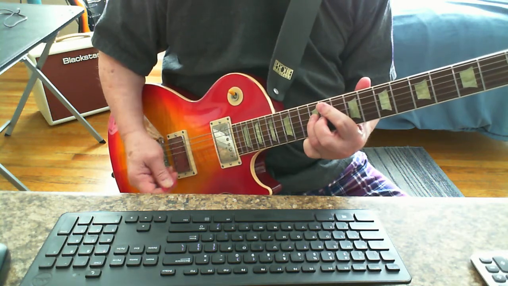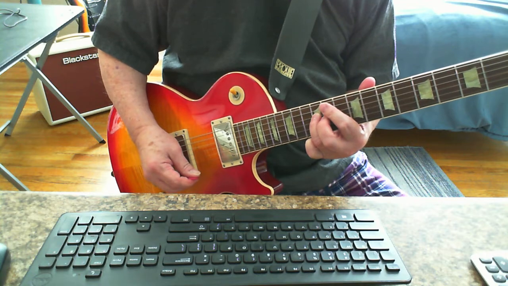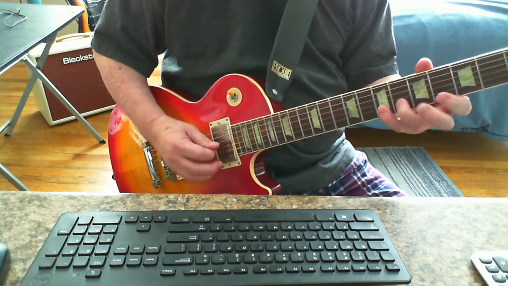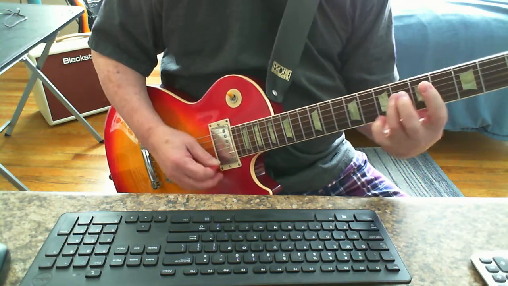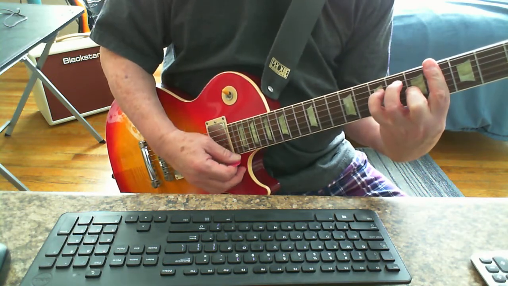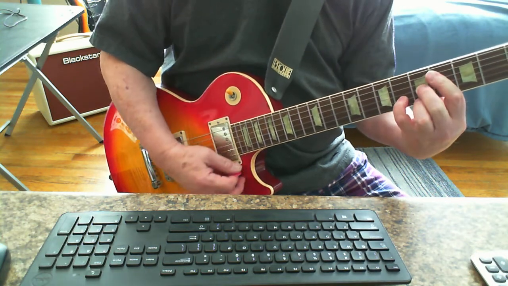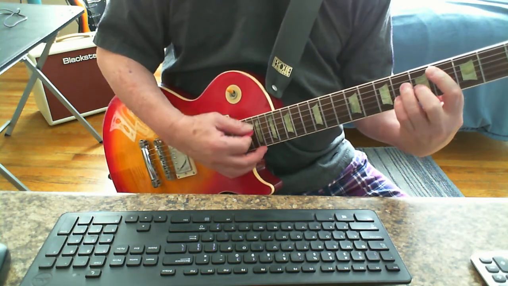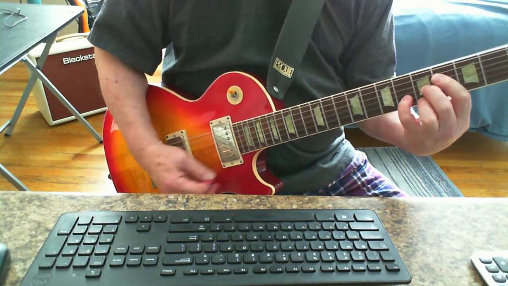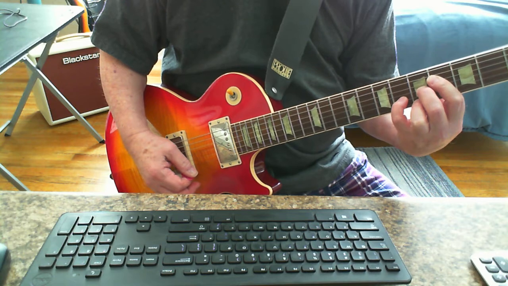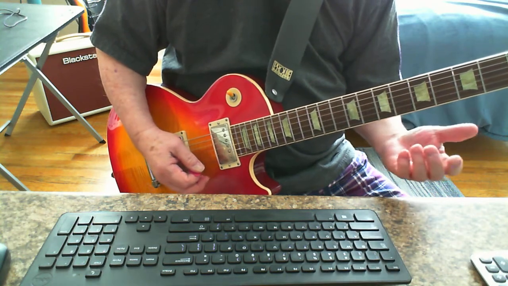You see I'm using the exact same fingering every 3 frets because it's the same notes. It's symmetrical. Creates a lot of tension. So that's the reference to 7th chords.